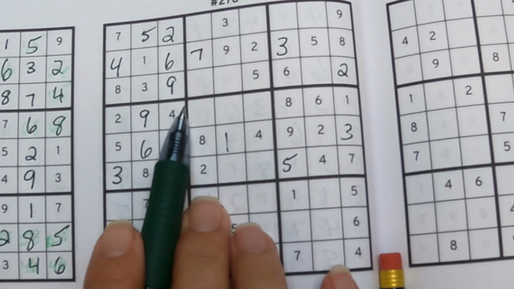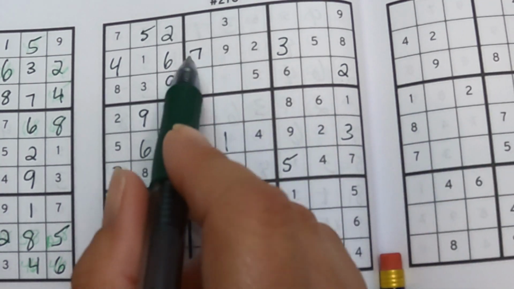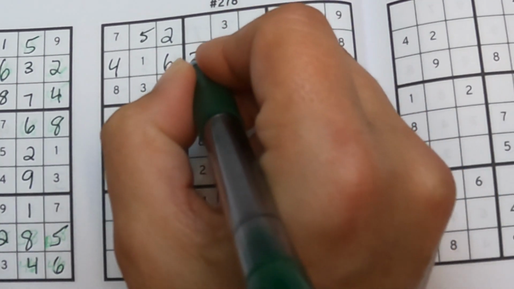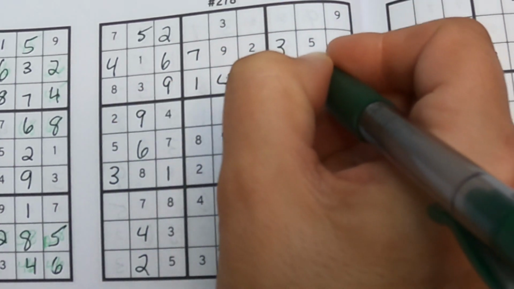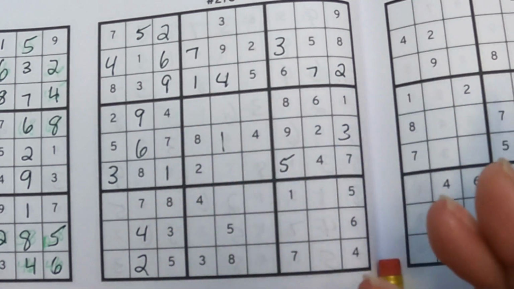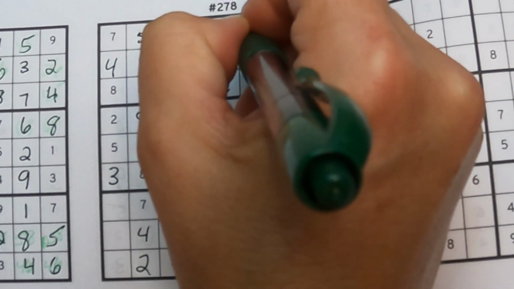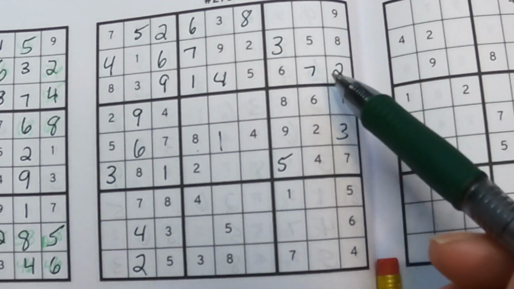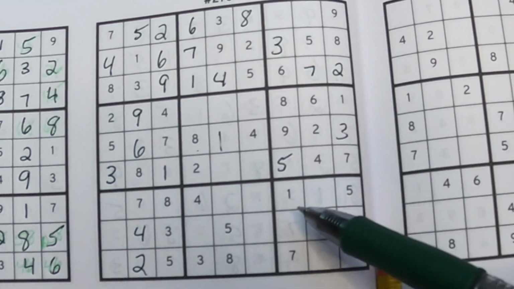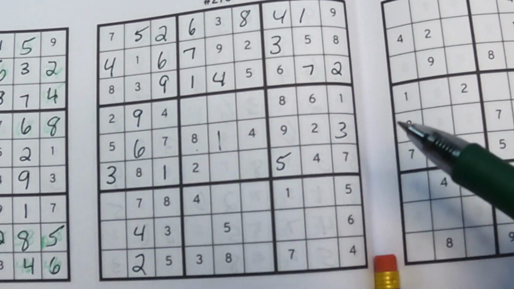For this row, we're missing 1, 4, and 7. We've got 4 and 7 here, so this is our 1. That 7 means this is our 4 and our 7. For this box now, we're missing 6 and 8. We've got an 8 here, so 6, 8. For this box, we're missing 1 and 4. We've got a 1 here, so 4, 1.